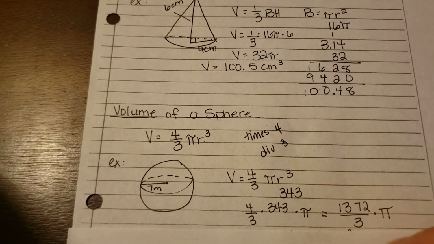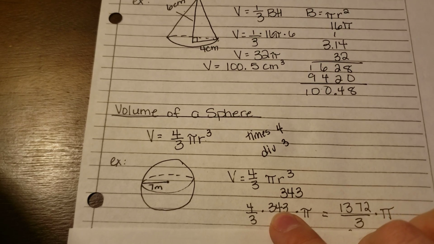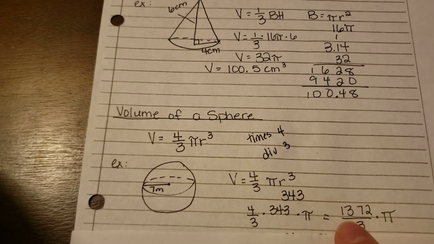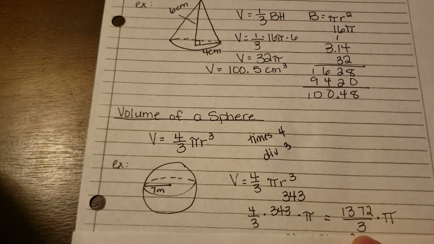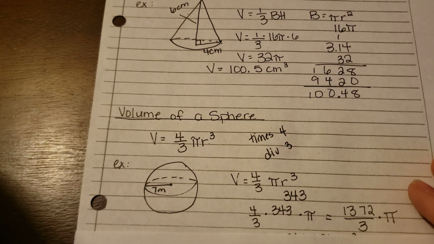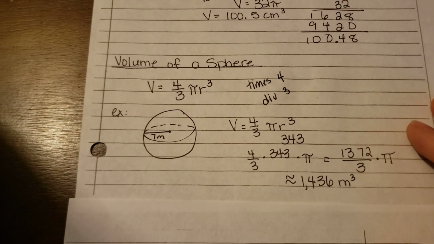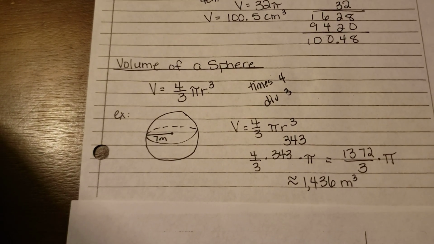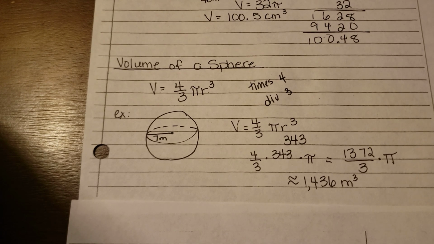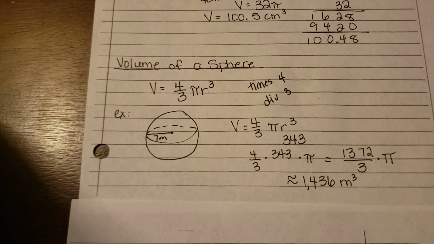Well, 4 times 343 is 1,372 divided by 3, all times pi. Aren't you glad you have calculators? It's roughly 1,436 meters cubed.